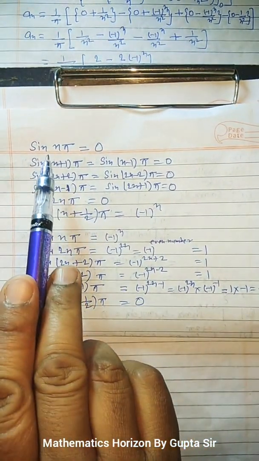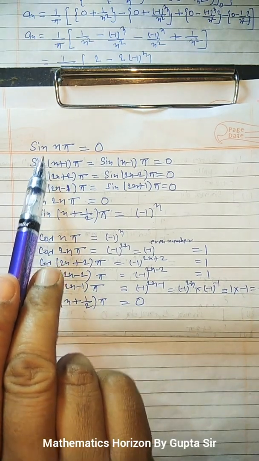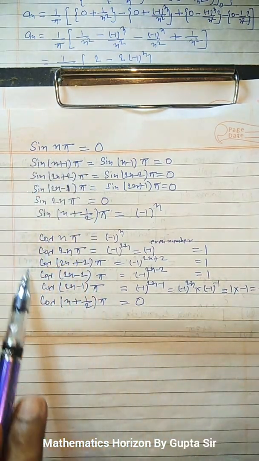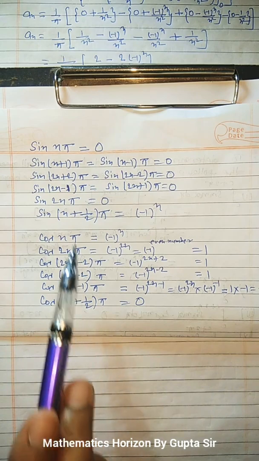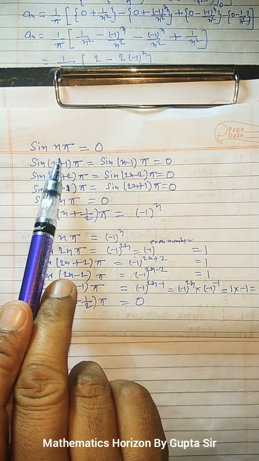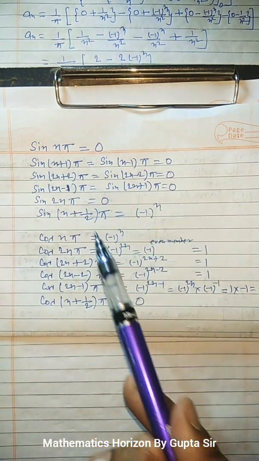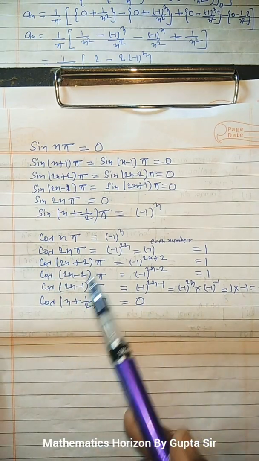When you are going to solve any problem of Fourier series, you should know about all these values. Okay, here n is a positive integer, here n equal to 1, 2, 3, 4, 5, and we get this kind of values.